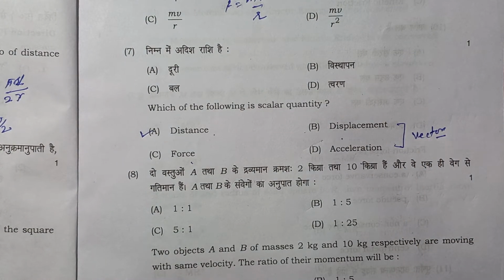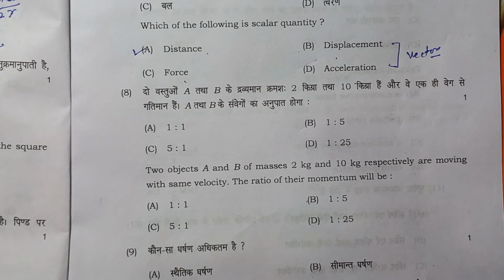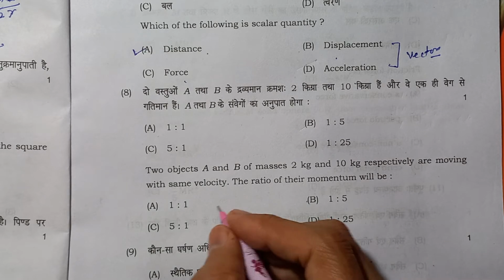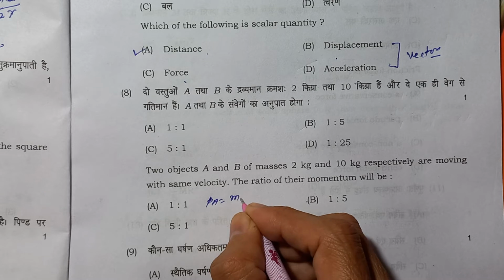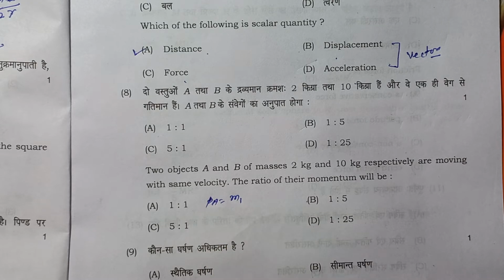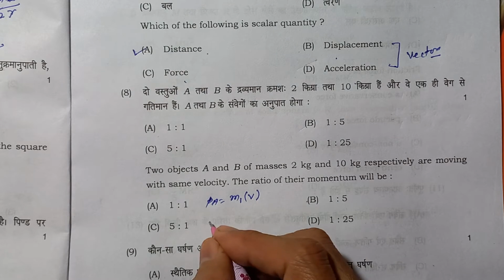Two objects A and B of mass 2 kg and 10 kg respectively are moving with the same velocity. The ratio of their momentum will be? We know that momentum is mass into velocity. Let m1 be the mass of the first object; velocity remains the same in both cases.